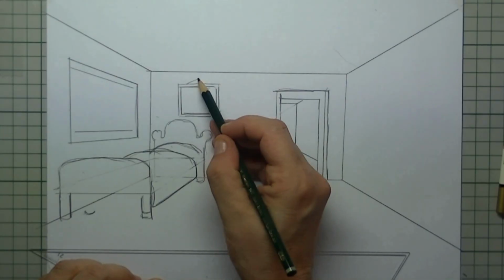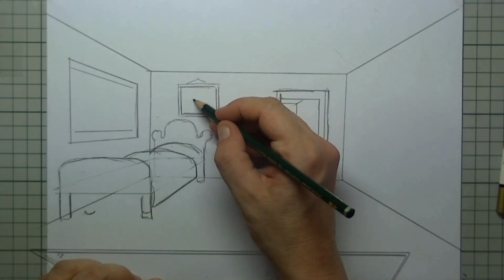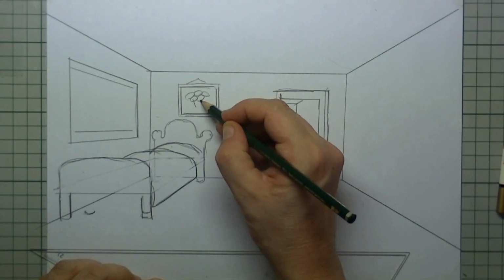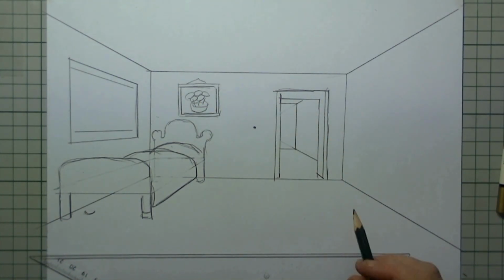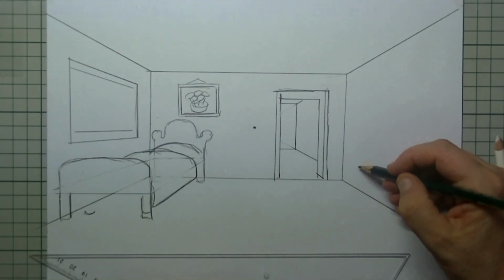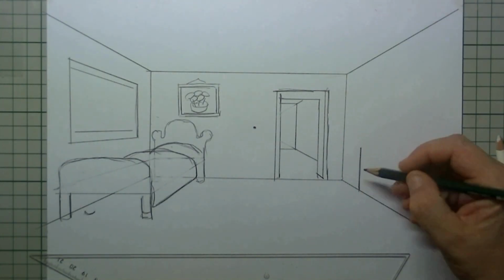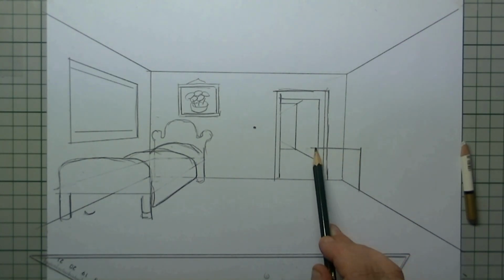Everything that is placed on the back wall needs no perspective at all. So I can simply draw in a little painting that is hanging there. And here on the right side I am drawing in a table.